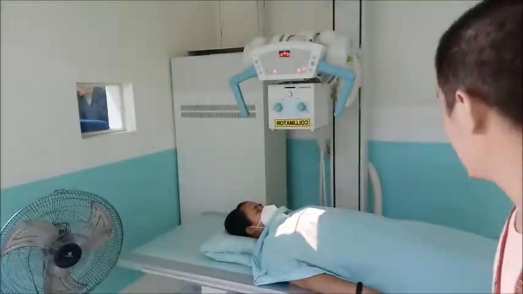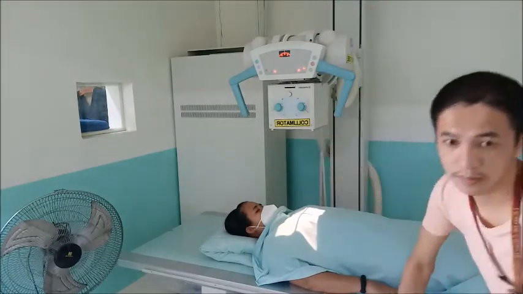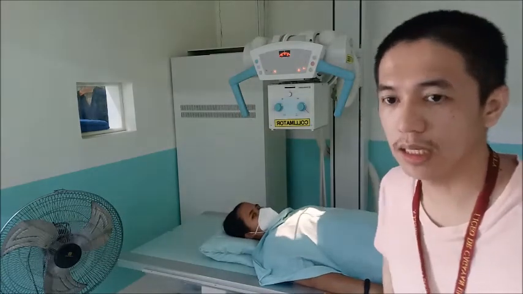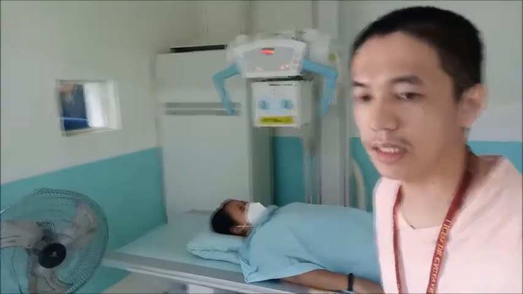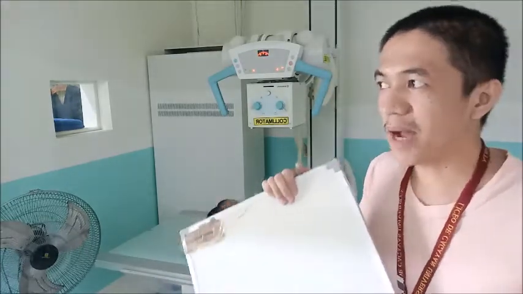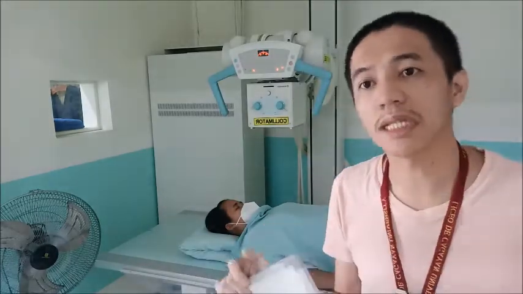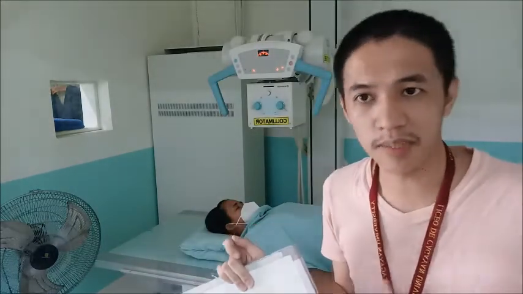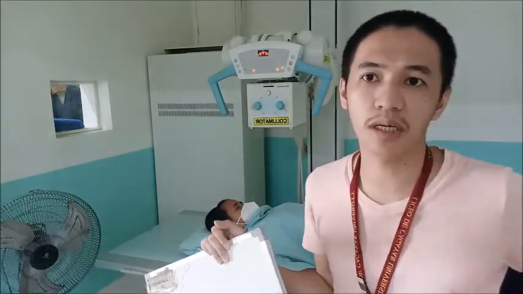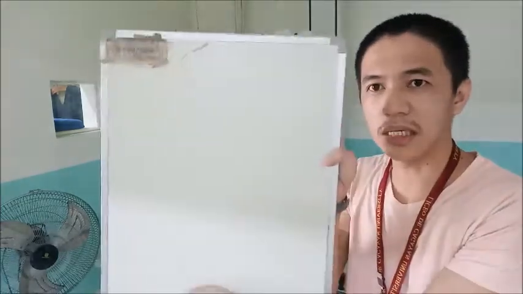Tapos mag-insert og 14 by 17. For the chest AP, the most common nilang pangalan ani sa clinic or sa hospital setting, clinical setting is the chest Baki. Okay, chest Baki gani is different from chest AP. Chest AP is for the thoracic contents, katong opposite lang ni PA. To check kung nabay problem sa lungs, sa heart. Kung chest Baki gani yung nilang i-mention, that means that is for the thoracic cage, for the ribs, for the thoracic spine. Okay? So ang gagamiton nga cassette is a 14 by 17.